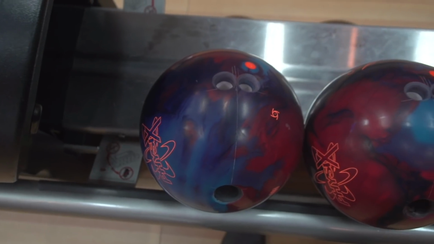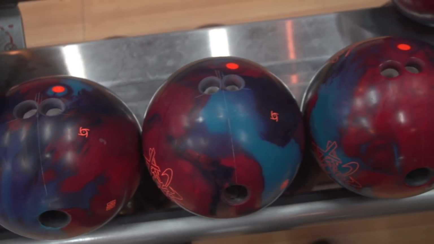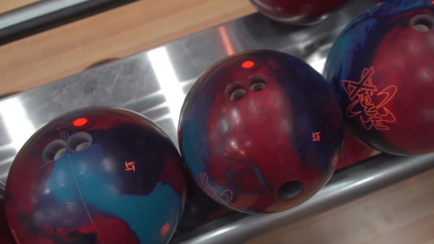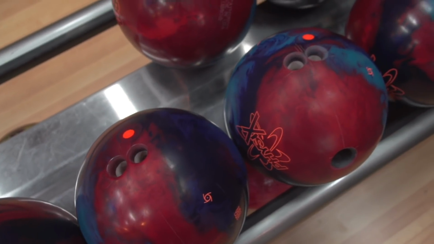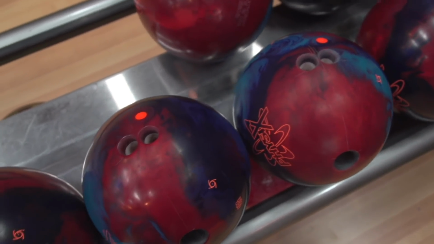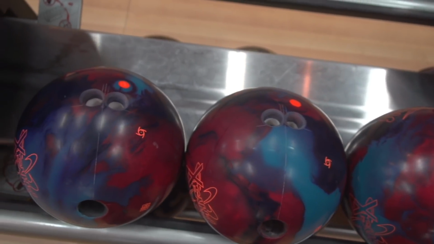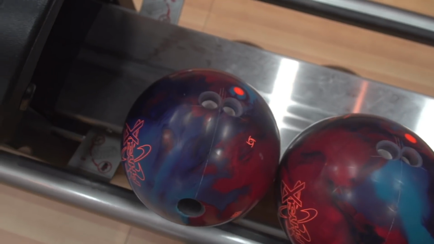So let's take a closer look at what we're going to do today. I've prepared 4 balls for this test, a 13, 14, 15, and 16 pound PhysiX, all with the same 5x3x2 layout. I'm going to start this test by finding my best line to the pocket with my normal 15 pound PhysiX, and let things like speed and rev rate happen naturally without consciously trying to do anything different. Then we'll crunch some numbers and get into some of the details.